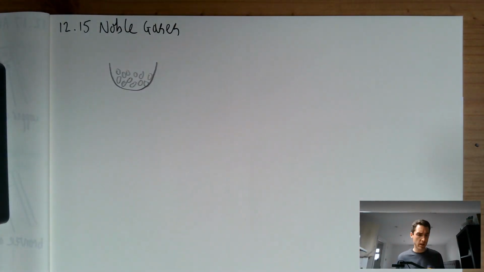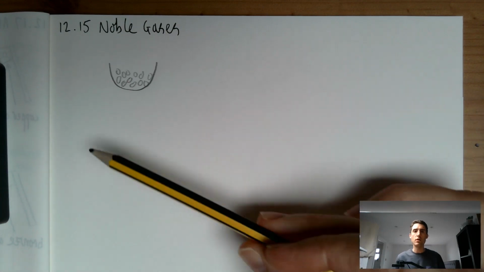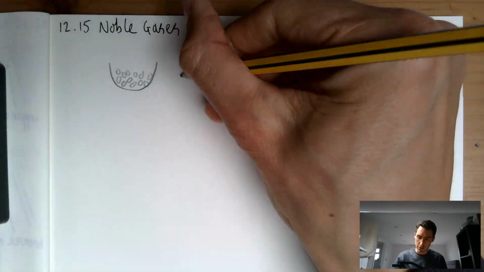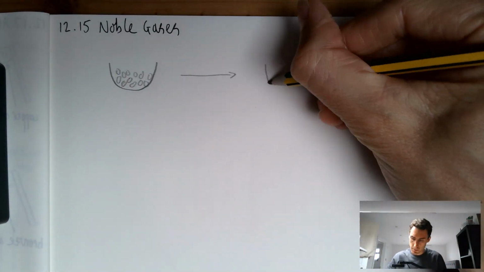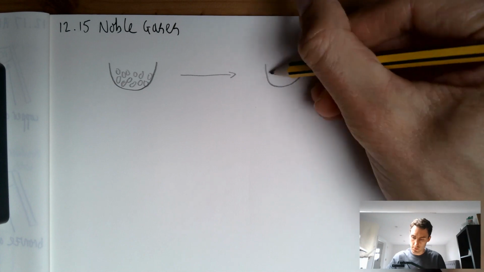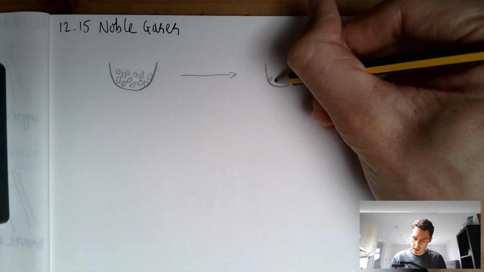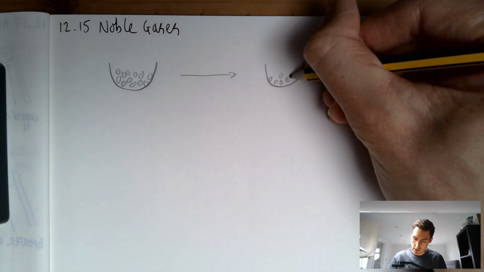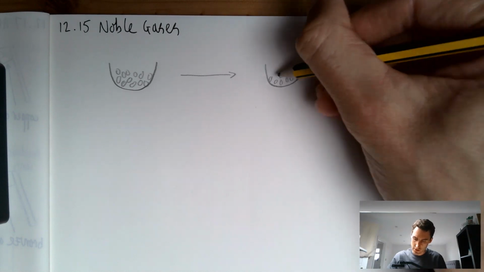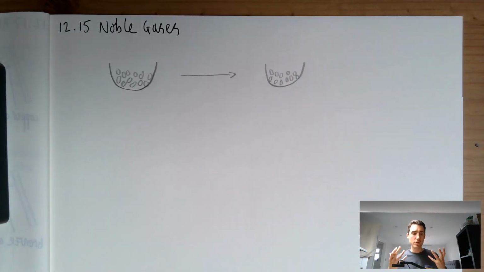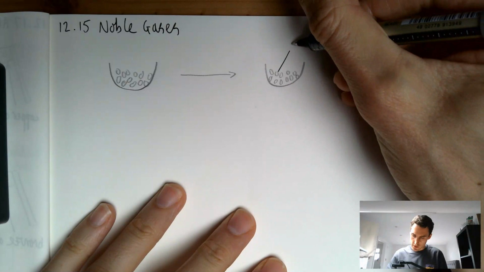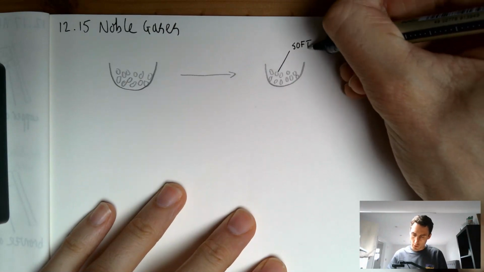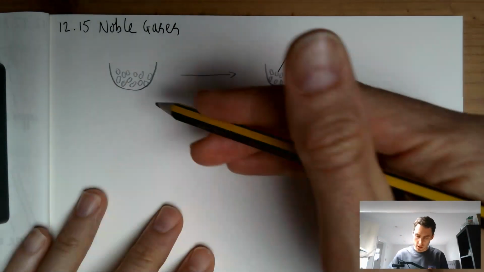And what you can do is say, well, what happens if you leave a bowl of crisps out exposed to the air? Students should be able to tell you, this has probably happened to them at some point, that they go a bit soft. They lose that crunch. I don't know how to draw crisps that have lost their crunch, but you can just label these and say they're soft. Now, what we want to do is explain why that happens.